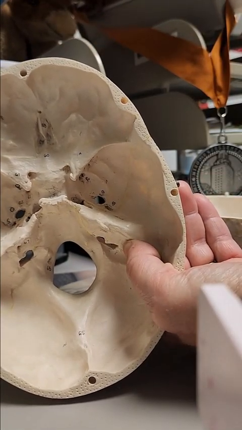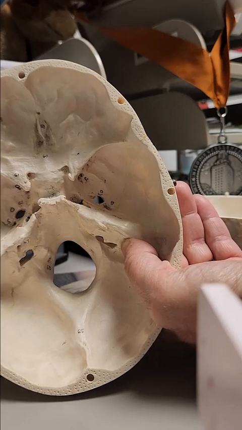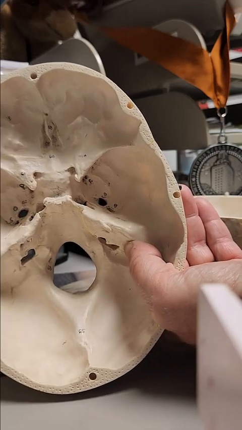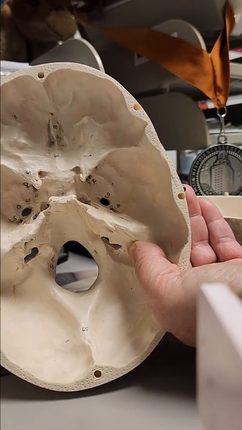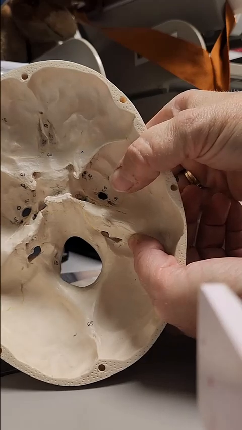So that is a flat area that forms the roof of the nasal cavity. There are holes in this cribriform plate that are for the olfactory nerves. They go directly to the brain.